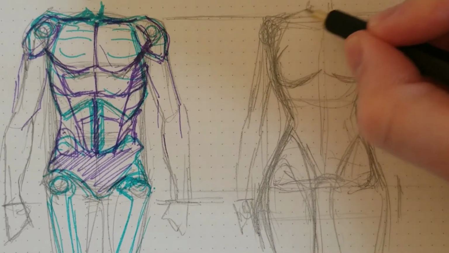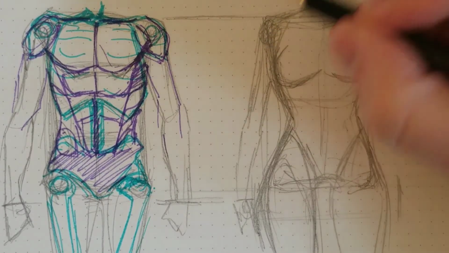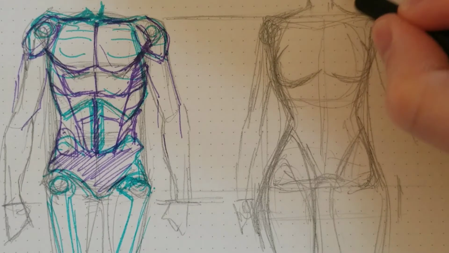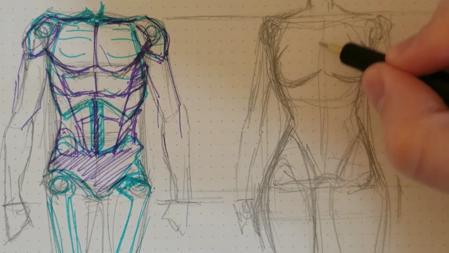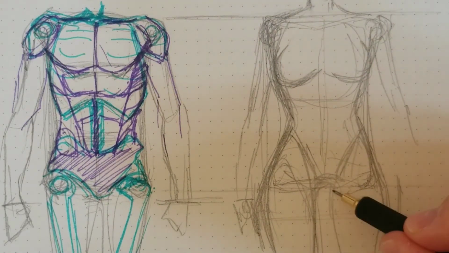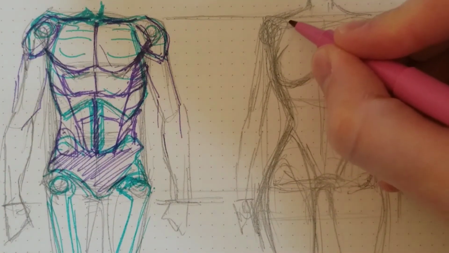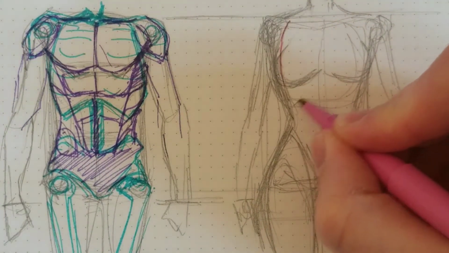I tend to make the neck skinnier. I just make my women less muscular than my men, more feminine. So, skinnier necks, less muscle detail, a little more of an hourglass. I should bring that down further. All right. And then let's do some pink. All right.